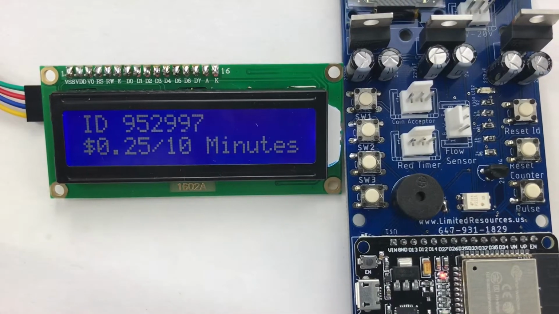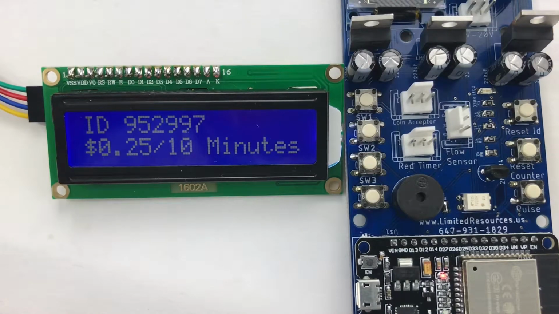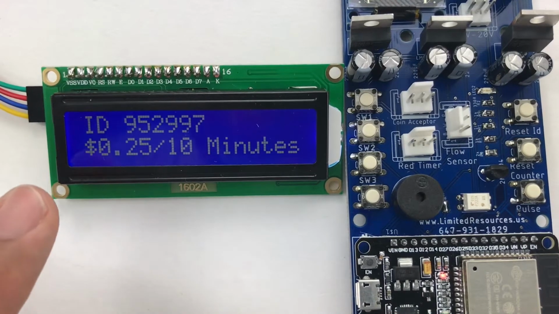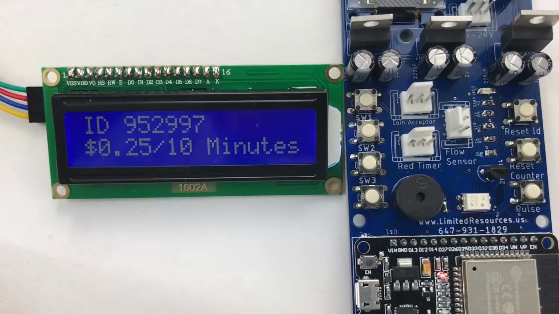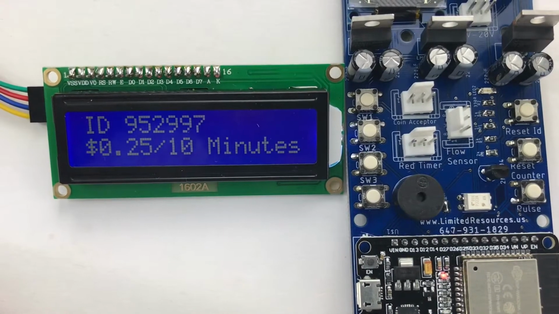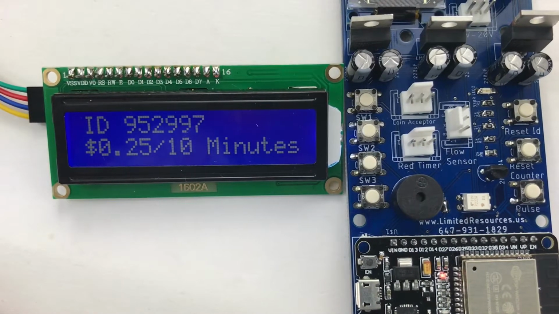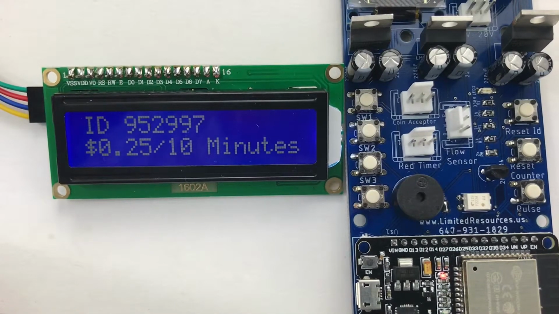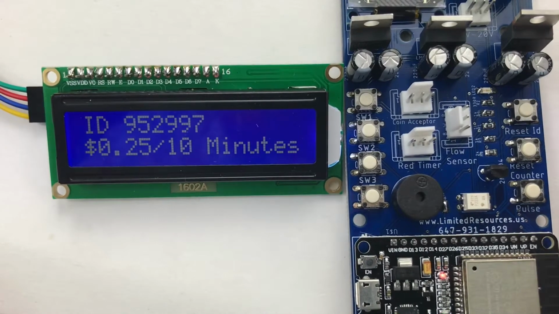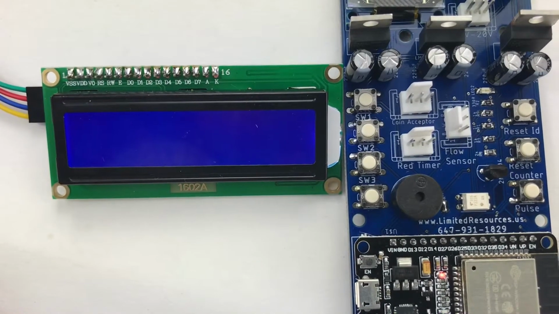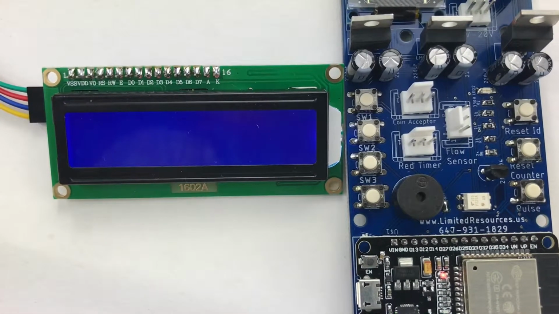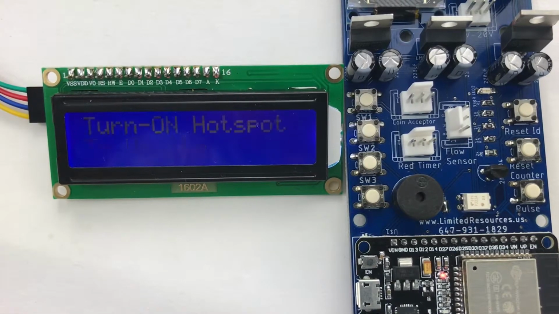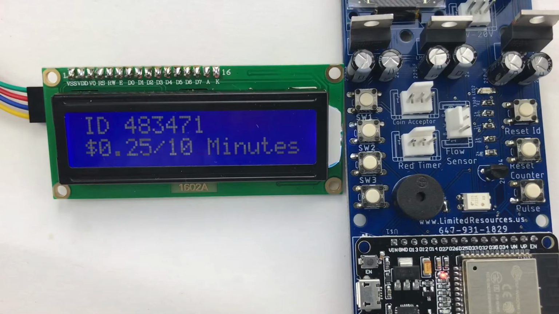So the number here is 952997. It's set for 25 cents for every 10 minutes. If you were to buy this device, or you bought it from someone else, in order for you to attach this to your account, you simply hit reset ID again, and it will generate a new ID, which you copy into your payboxtimer.com account.